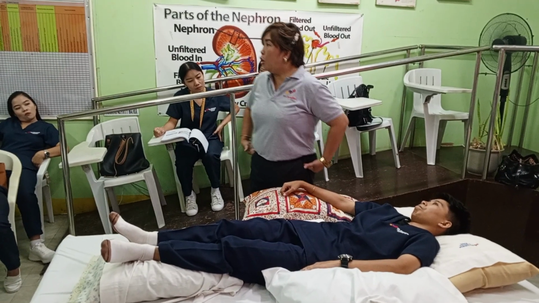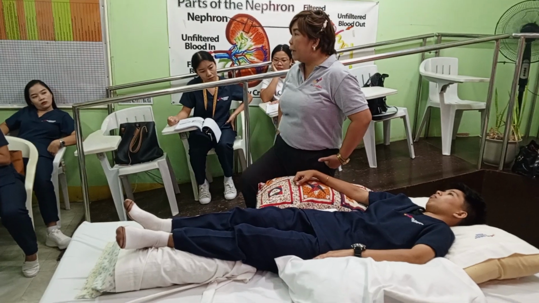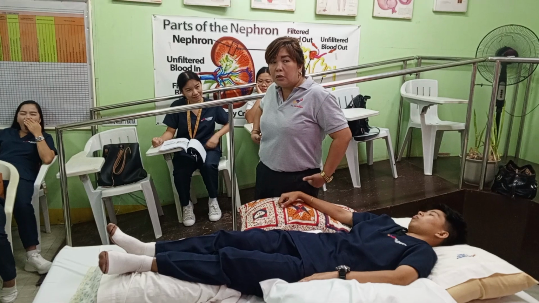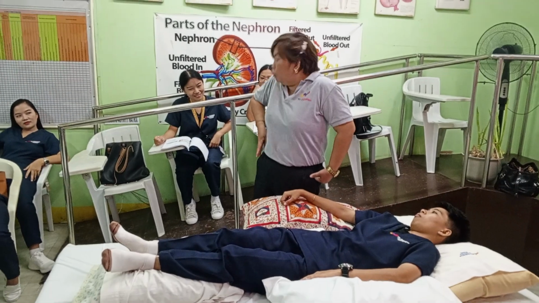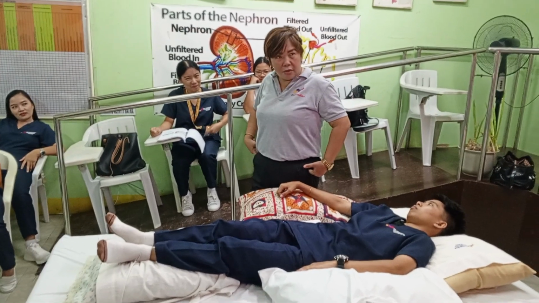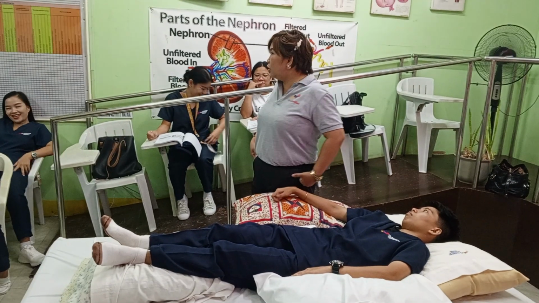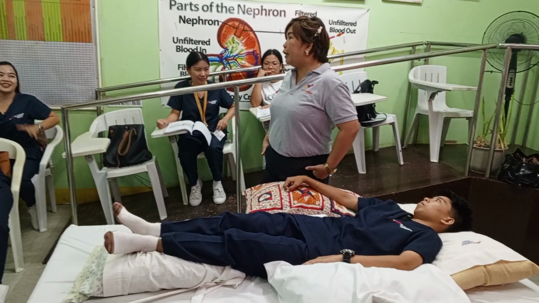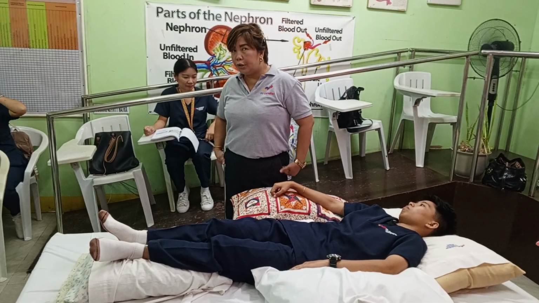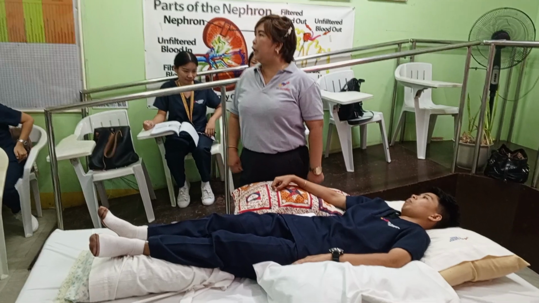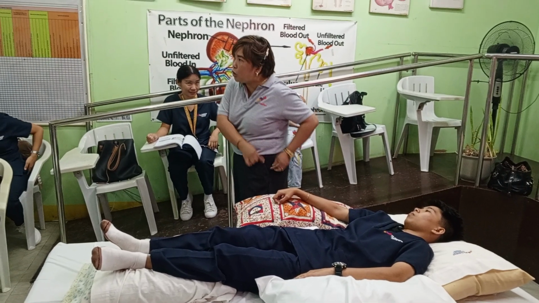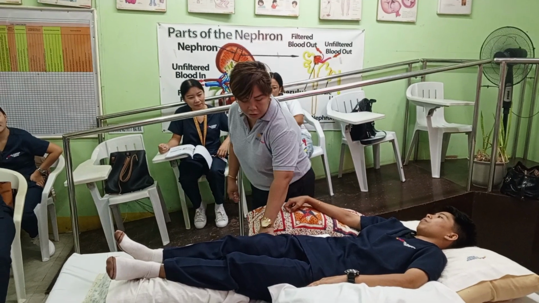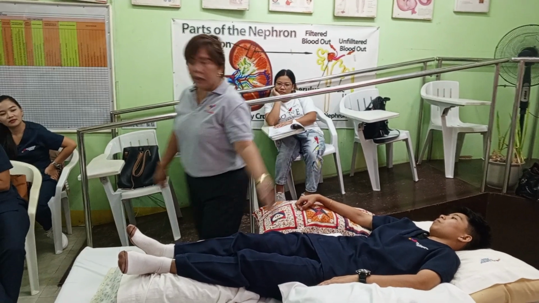So this bone here that you can feel is the greater trochanter. Okay? So we will be supporting the greater trochanter. We need to support the hips.